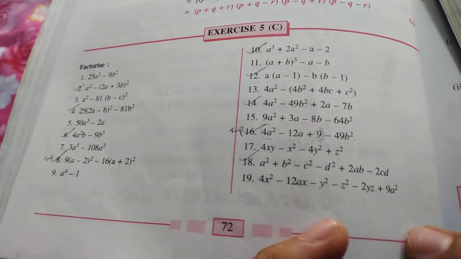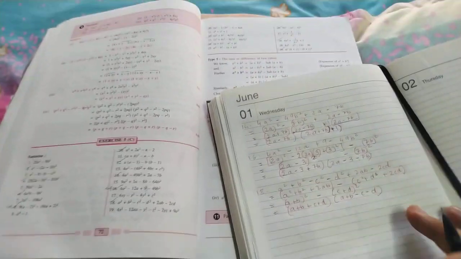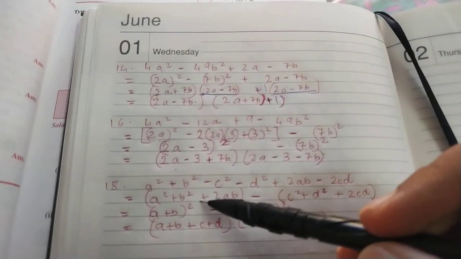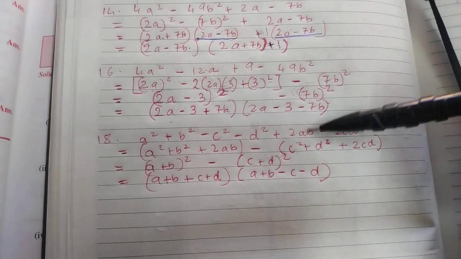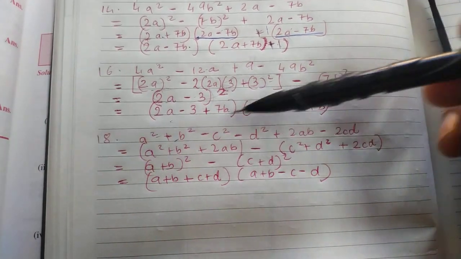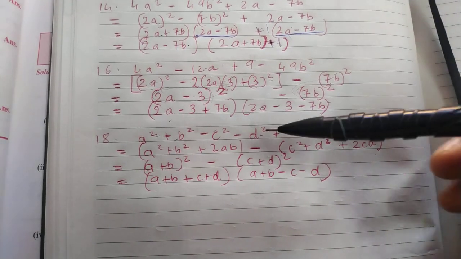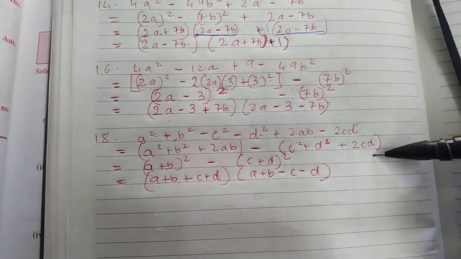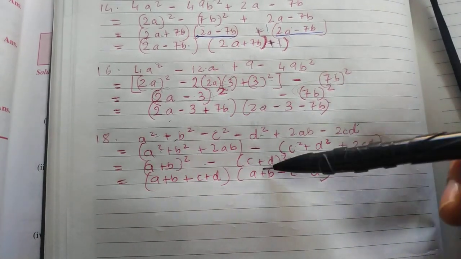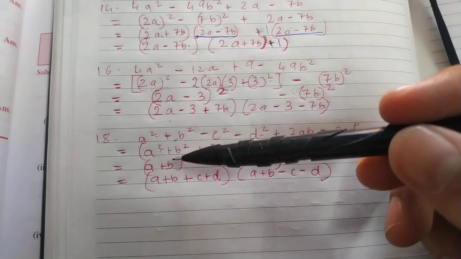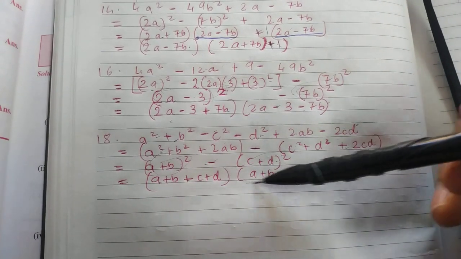Now the 18th sum has 6 terms, so we shall segregate them into 2 teams of 3 terms each. I can see that a squared plus b squared plus 2ab is a formula, and c square, d square and 2cd is another formula. By the way, if you put the minus sign out, then inside the bracket all the signs will change. So this becomes a plus b the whole squared minus c plus d the whole squared, and now it is of the format a squared minus b squared. That's a plus b, a minus b.